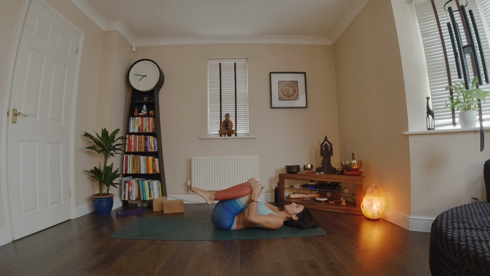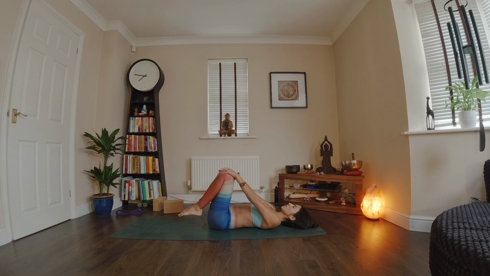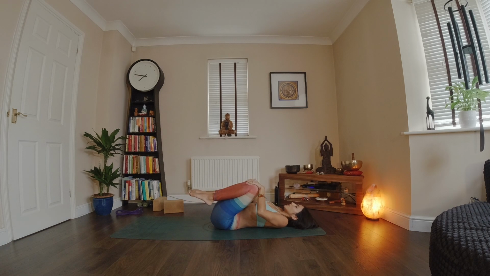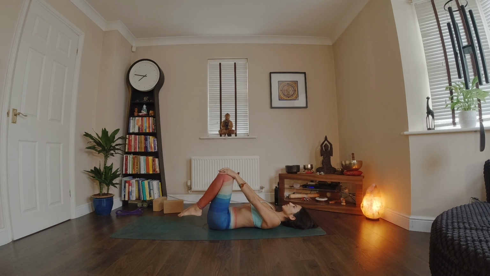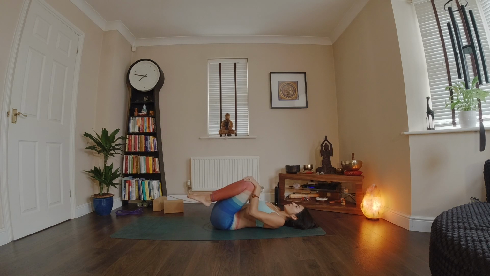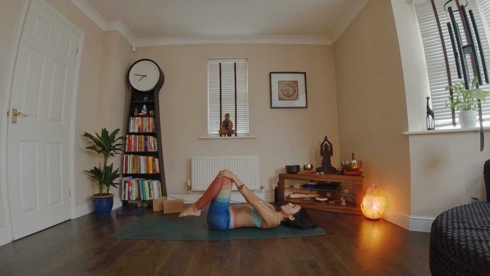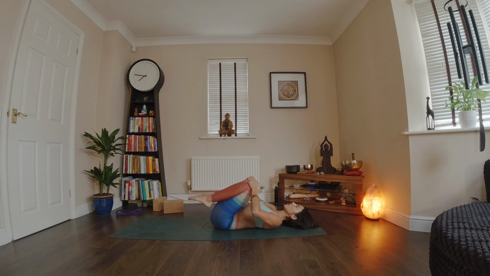Hug the knees into the chest and now begin to create circles with the knees outwards and forwards. And do so a couple of times. And then you can begin to reverse that. So the legs go out, into the chest and away.